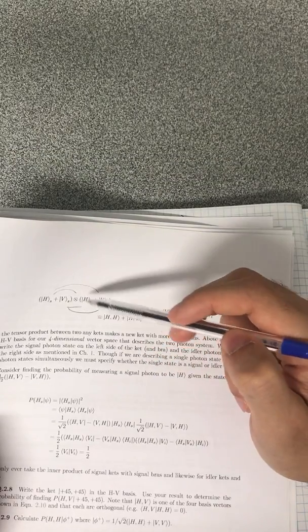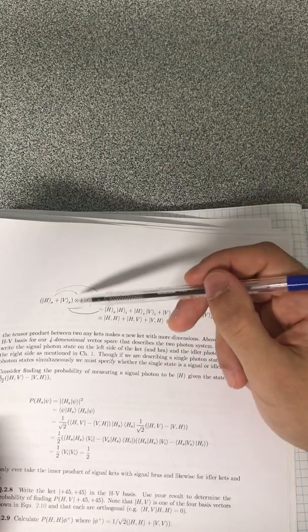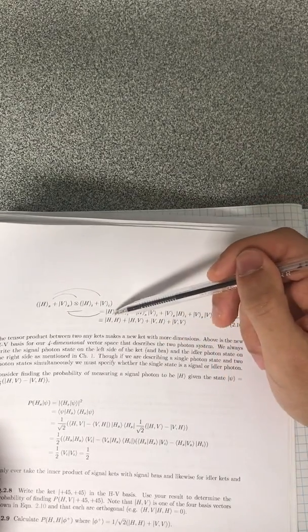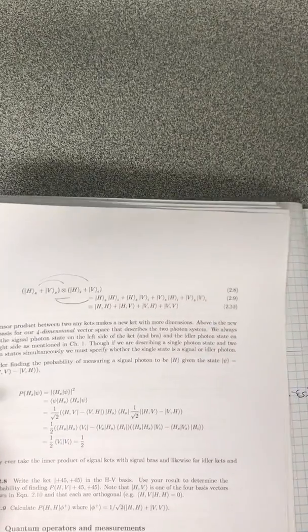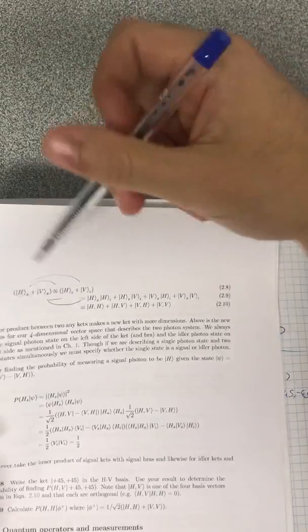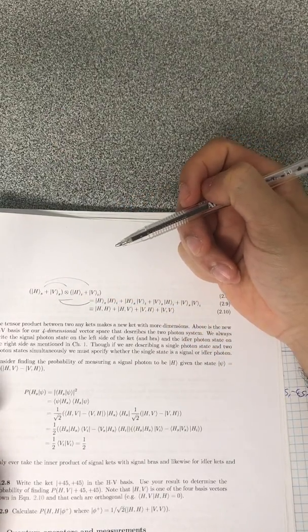The vector's tensor product is distributive, so this one goes to there, and so does this one. It's just like multiply, but you don't get a scalar out. Each time you get a new vector of higher dimensionality, twice the dimensions. Unless you had 3 vectors in here and 3 vectors in here, then you would get 9 dimensions or whatever it is.